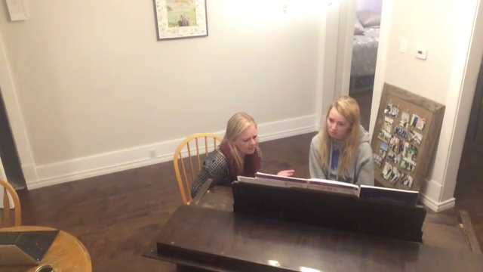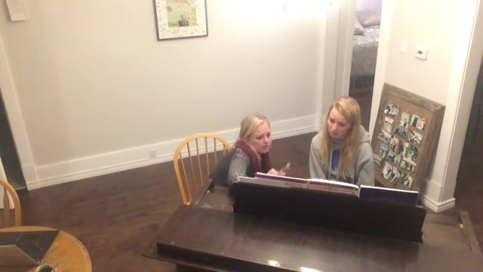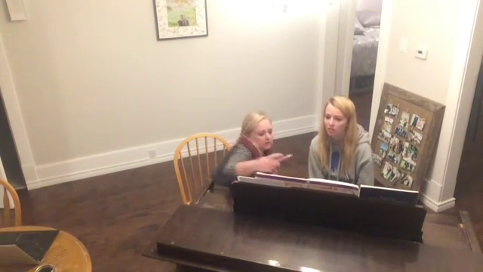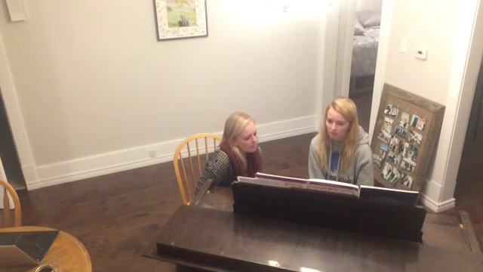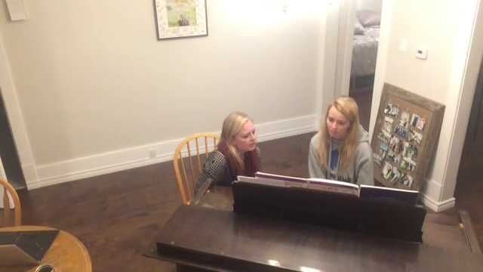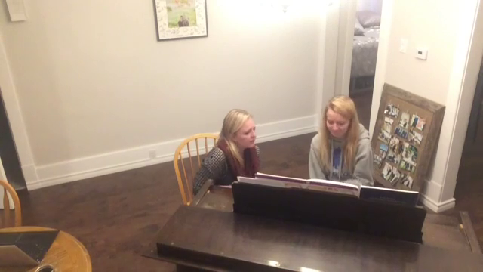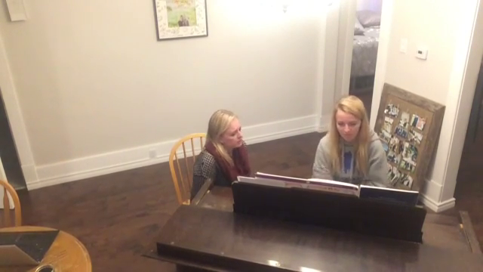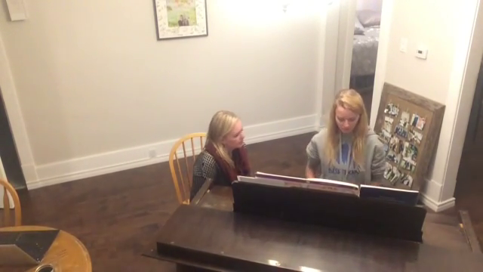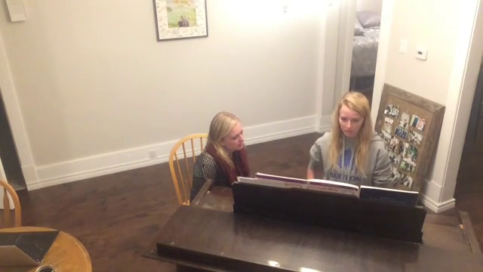and then there's obviously repeats in here as well that you can continue to play, and then you go back to the development. So let's try. How about we try just the first page for today, just the exposition, and let's see how that goes. Okay. So C major.